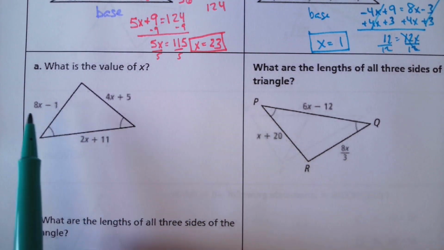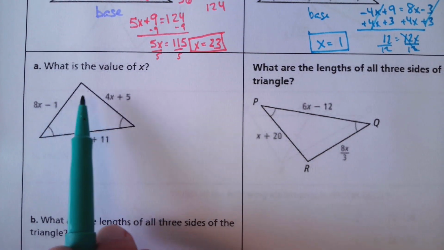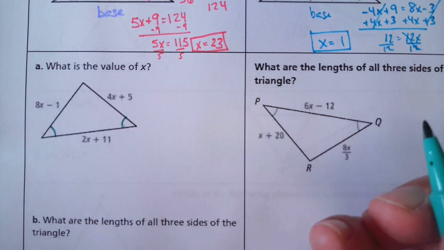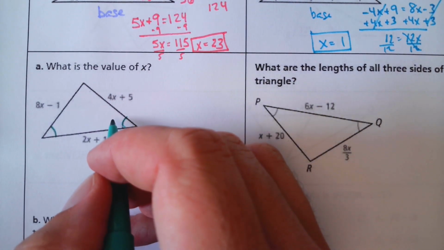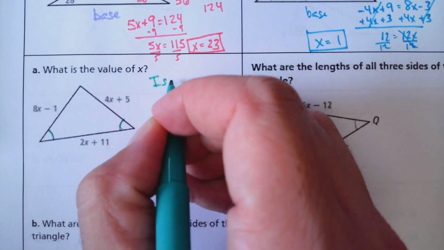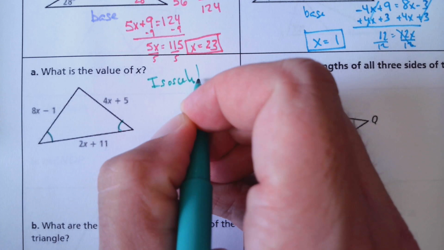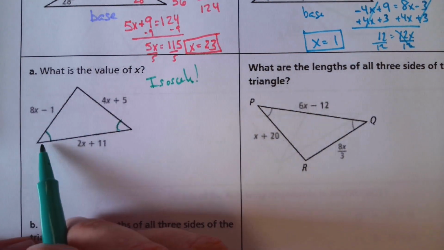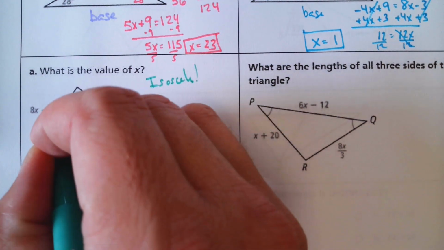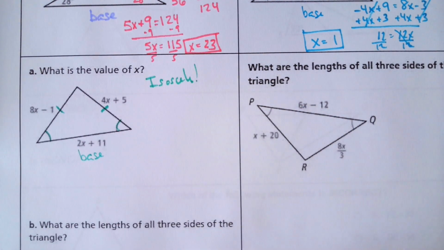again, solving for x, but if I notice, I don't have any sides that I've been told are equal, but I do have these angles that are equal, and I have 2 of them. So if I have 2 angles, then that means I have 2 sides that are the same. So again, this is another isosceles. And now I need to say, all right, here's my equal angle.